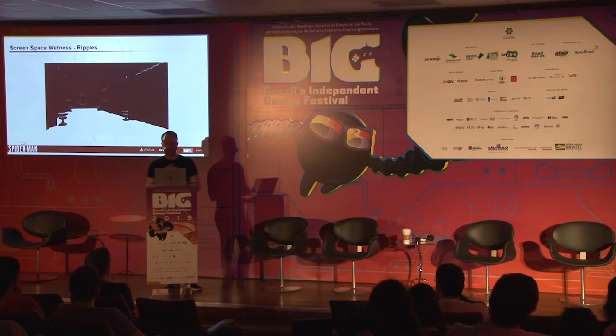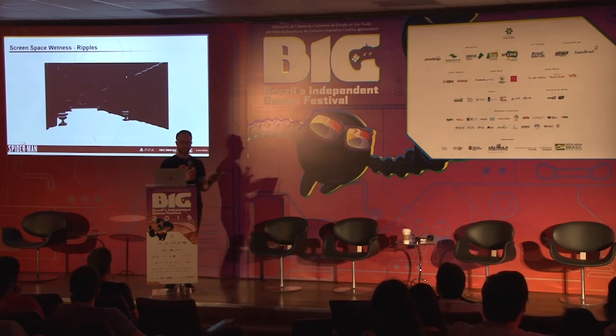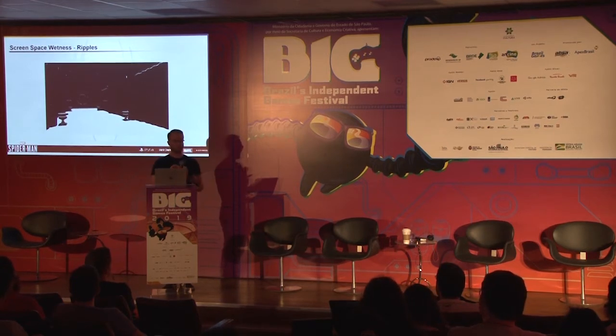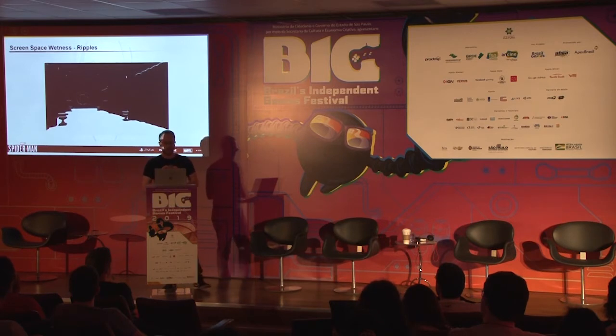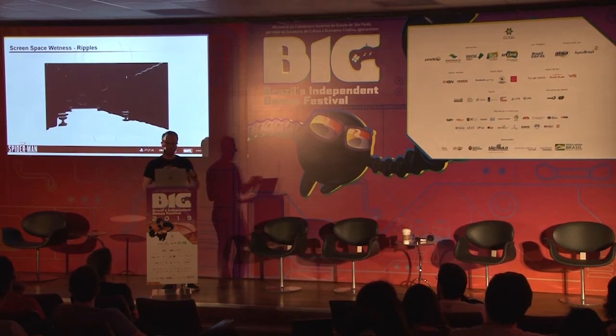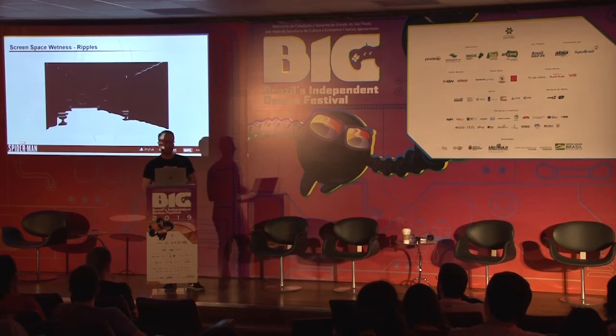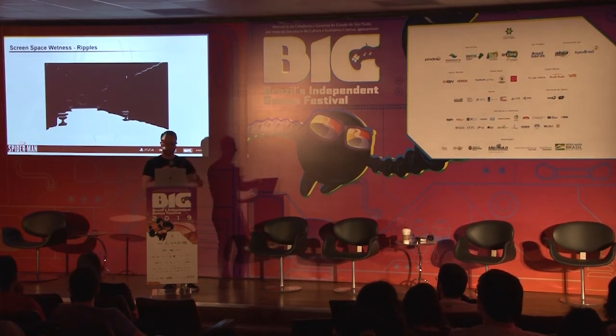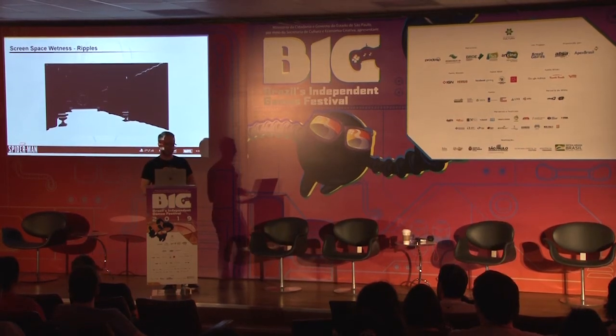Our ripples are generated virtually in an off-screen render texture. Essentially just a texture that you can't see in the game, but it's rendered in the background. And then using a special shader, we render an animated height map. And then we turn that into a tangent space normal map. And the strength of the normal perturbation, the ripples, is based on the porosity as well.